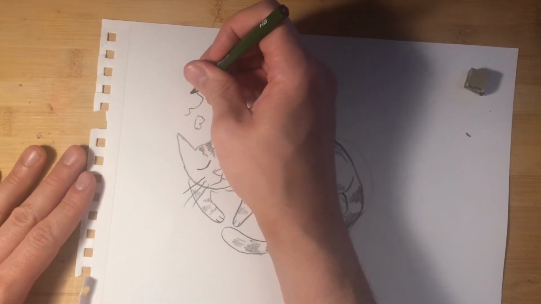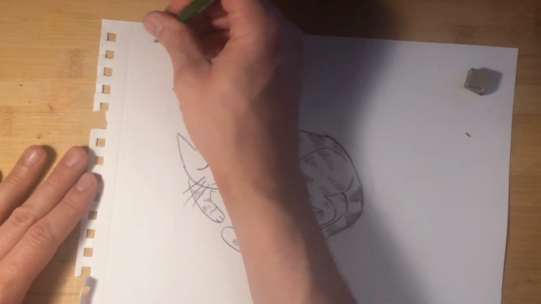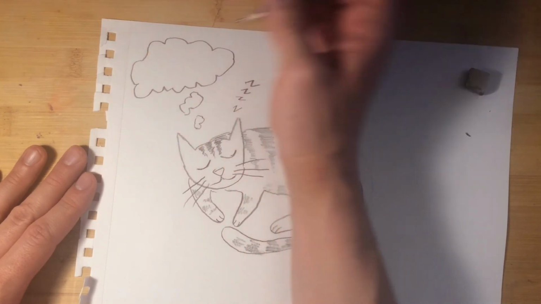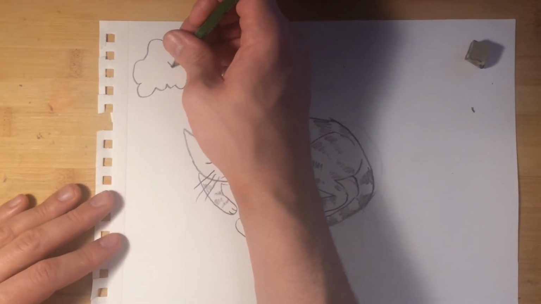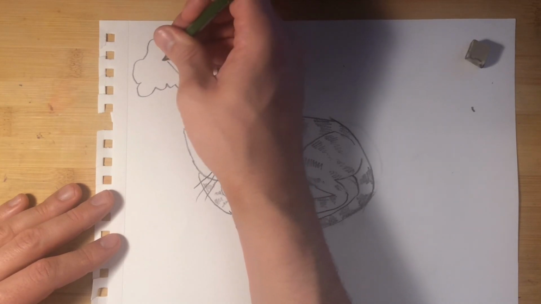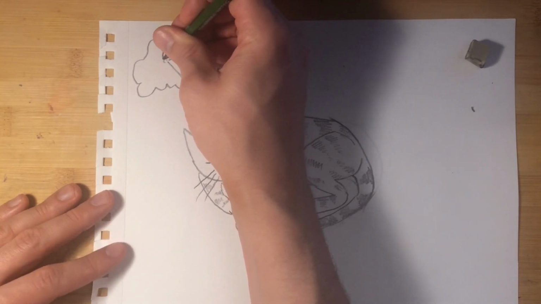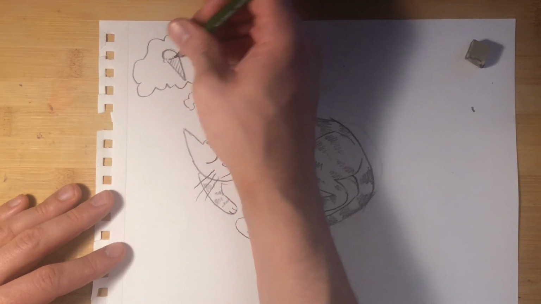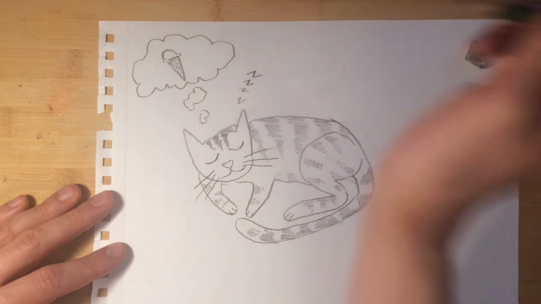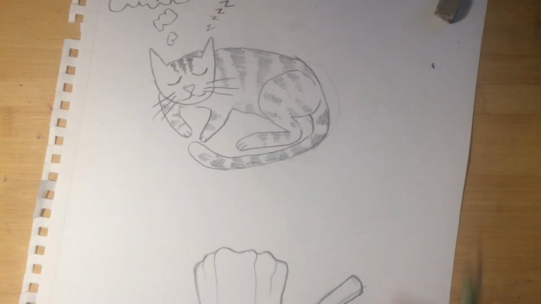What is this cat dreaming about? I think he's dreaming about ice cream. I don't know if cats like ice cream. I don't think they do. I don't think you're supposed to give an ice cream to a cat. But sometimes you have weird dreams, so maybe this cat is dreaming of ice cream.